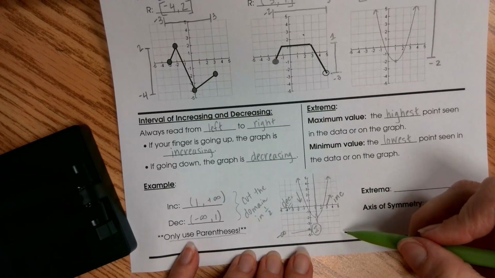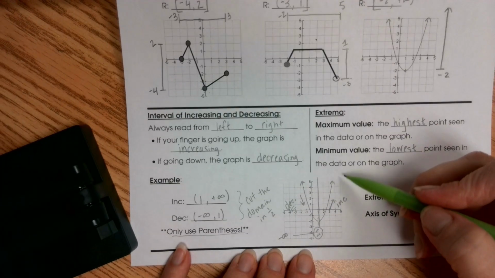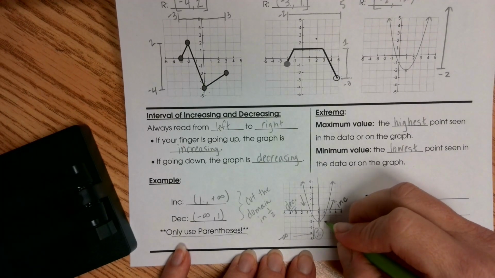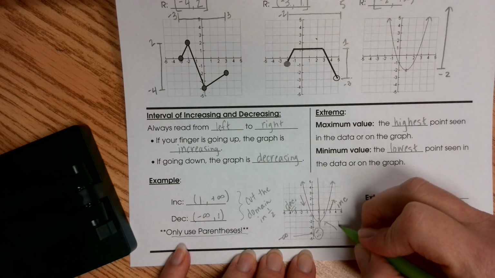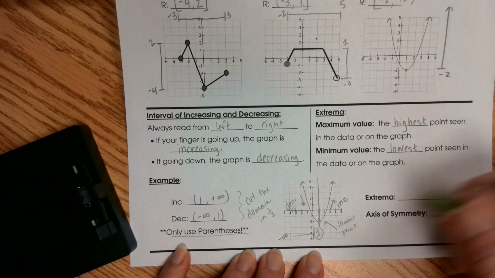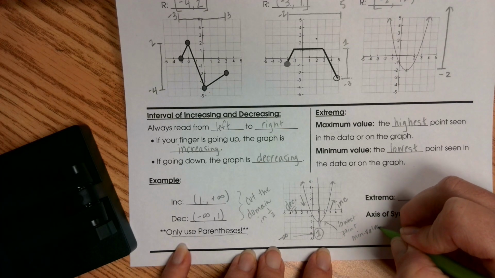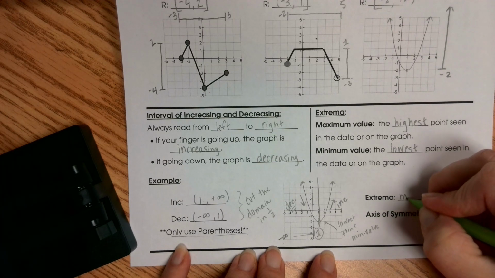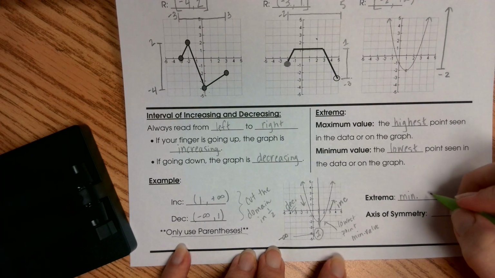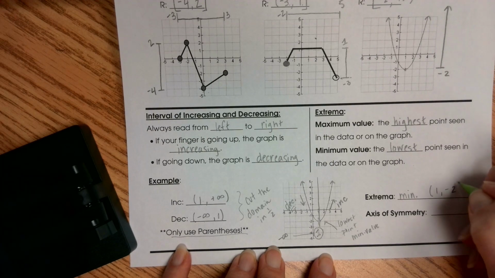If I look at this example, I don't have a highest point because it's going to continue on for infinity, but I do have a lowest point. This is my lowest point, which is called my minimum value. So for my extrema, I'm just going to put on here minimum value and then list the coordinate of that point. The coordinate for that point is 1, -2.